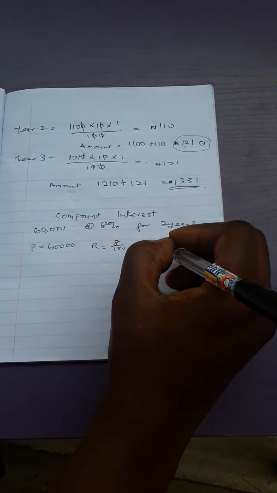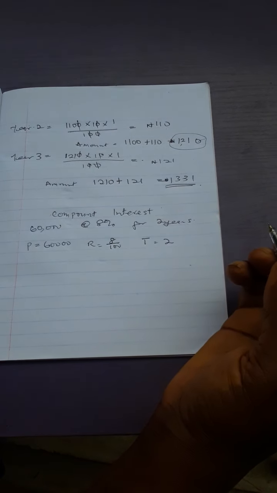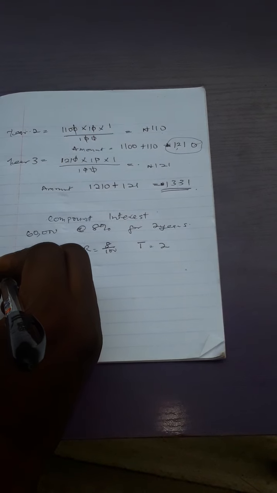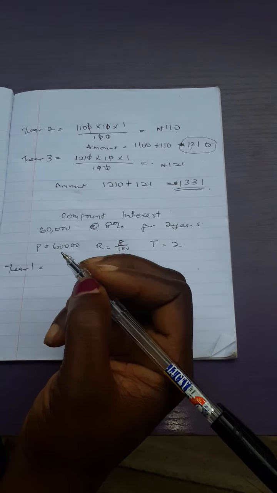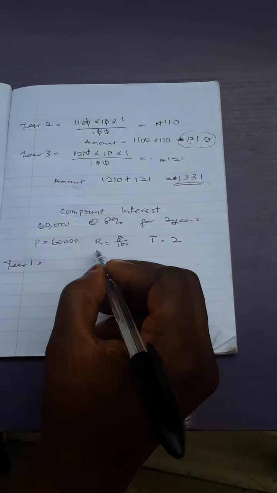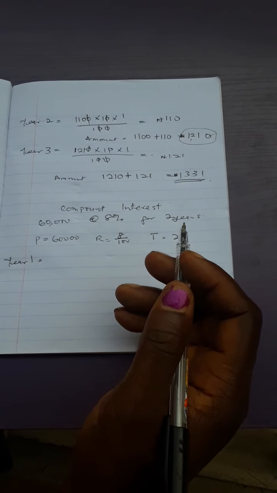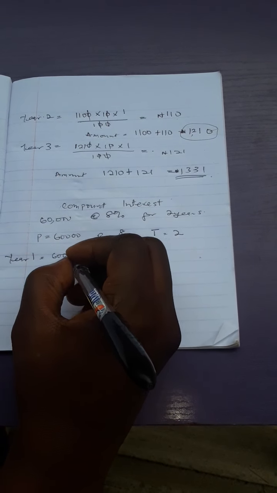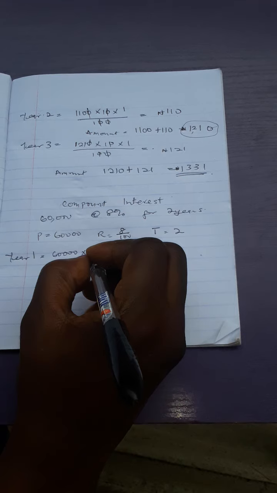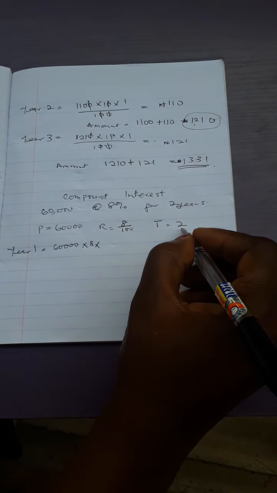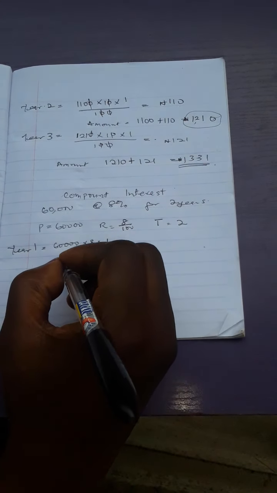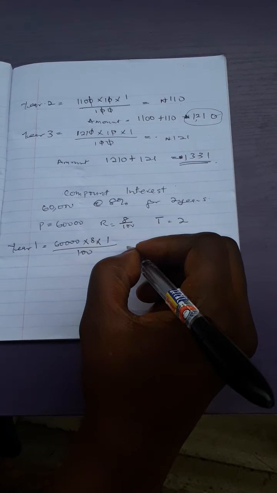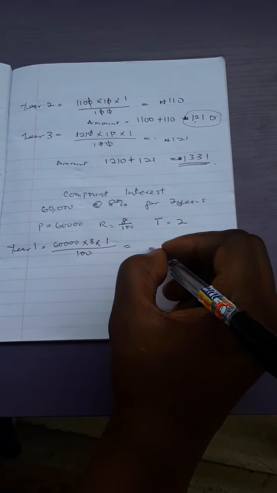And then you have your time, which is 2 years. So in the first year, year 1, you would calculate the interest using our normal formula for calculating the simple interest, and that gives us 60,000 times 8 times 1. You're calculating only for one interval. You won't calculate the 2 years at a stretch.